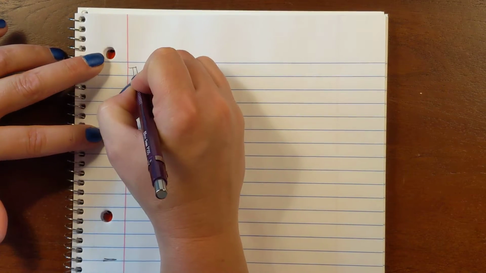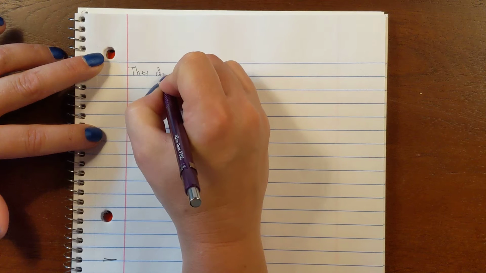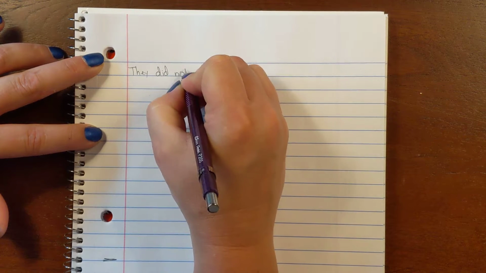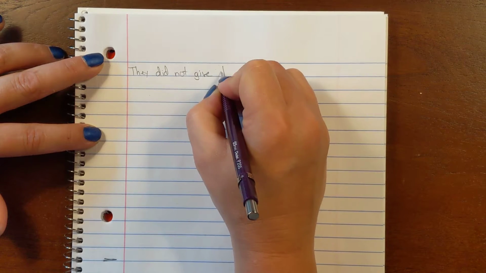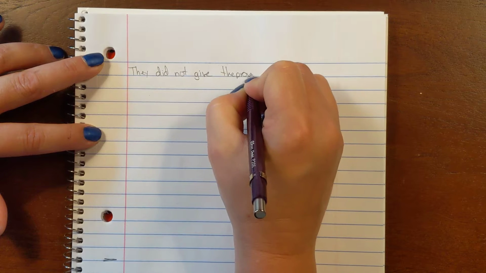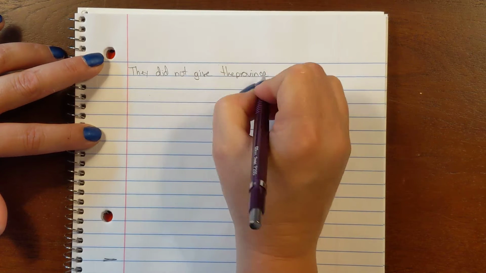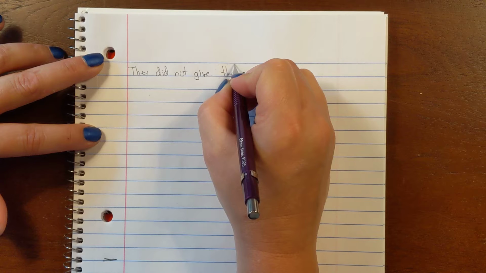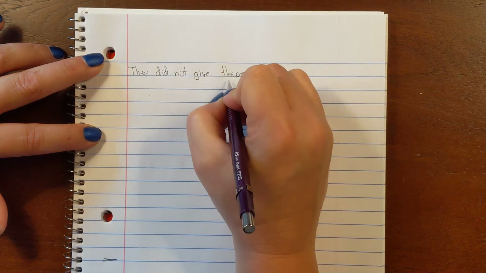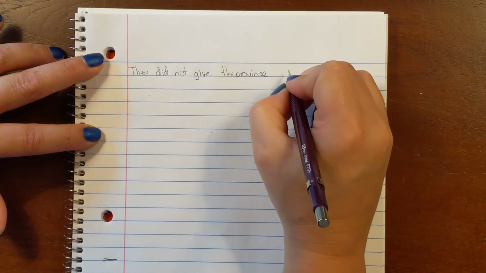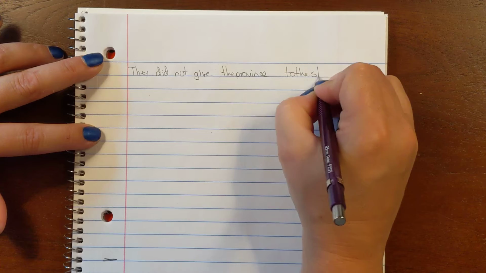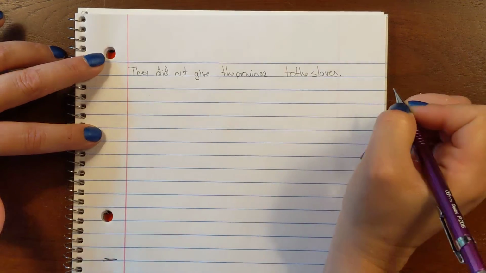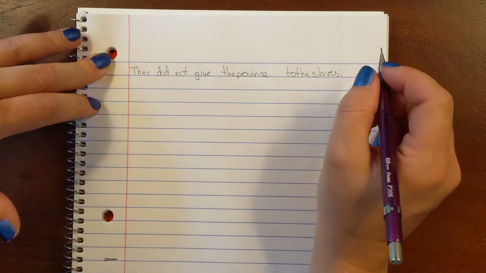Right, so here we go. They did not give. I'm going to put the province together, sort of spacing wise, because we know that we don't use articles in Latin, but they are contained within the word. So the province, and then to the slaves, same thing. To the slaves will be all contained in the word we're about to do. All right, they did not give the province to the slaves.